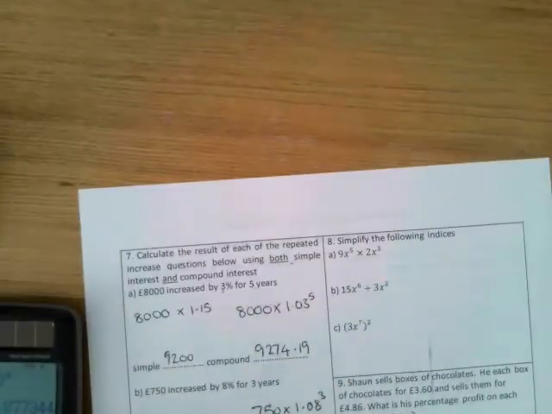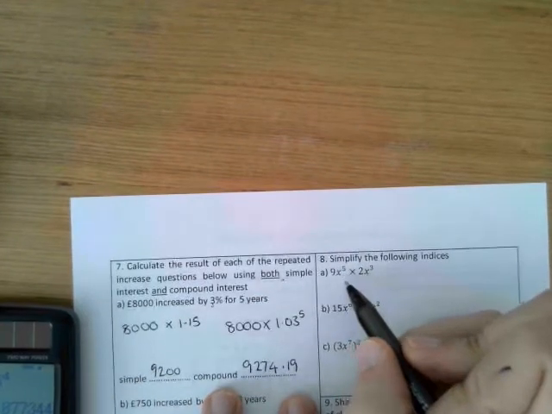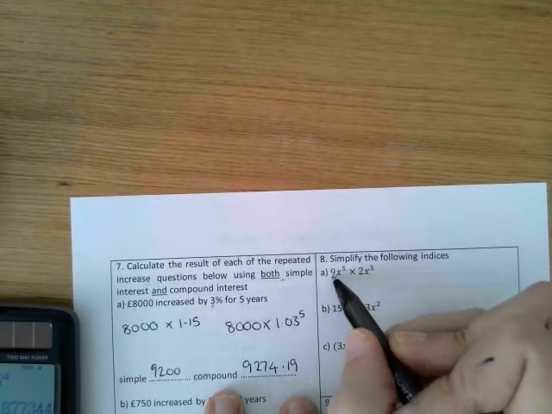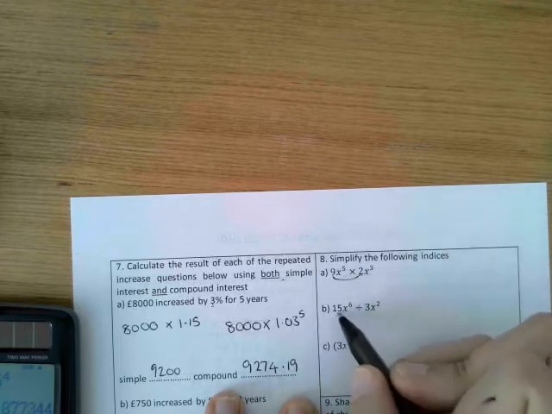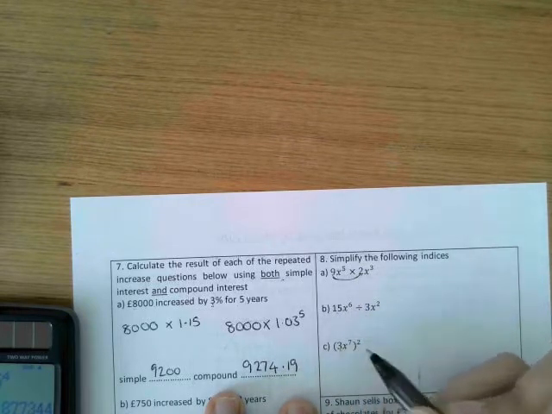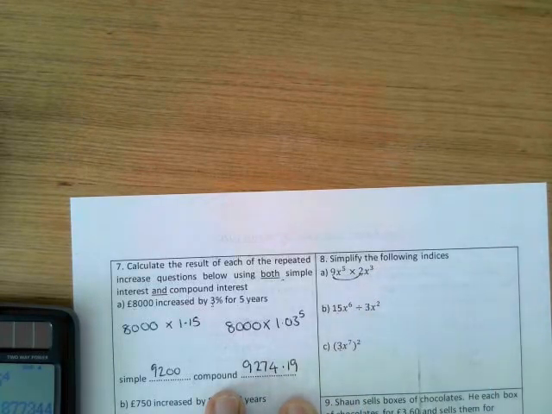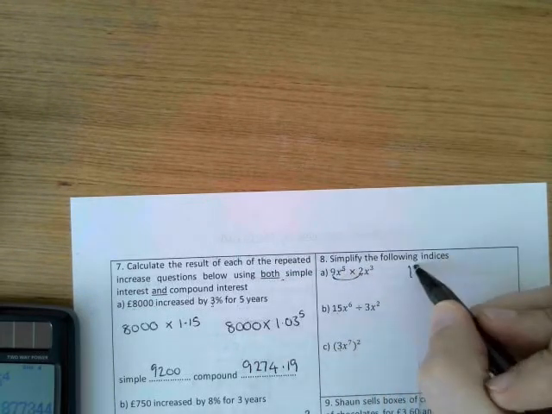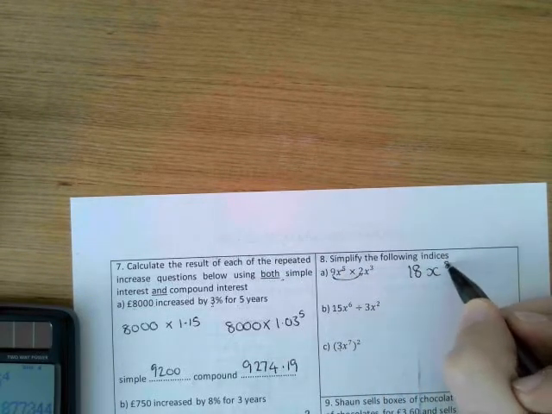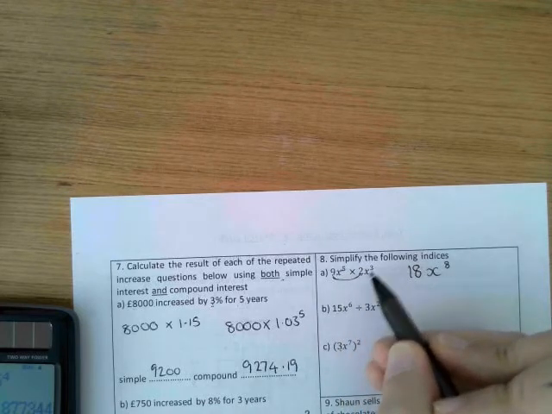Okay, so question 8 up the top here, simplify. Well, with the indices, you just got to remember, with the numbers, 9 times 2, nothing more than that. Here, you would do 15 divided by 3, 3 squared. So with the numbers bit, you just do what the numbers tell you to do, what you've always done. With indices, we need to remember our index laws. So in this case, we're going to add our indices. So we've got 18x to the 8, because we've timesed our numbers, added our indices.